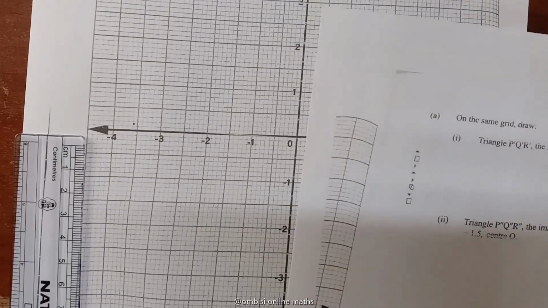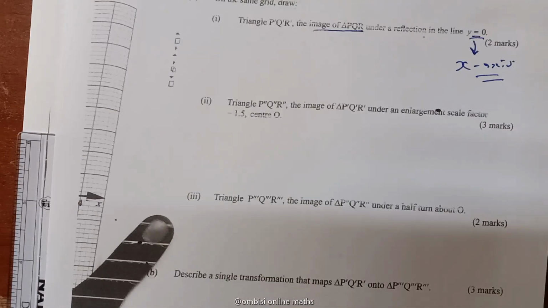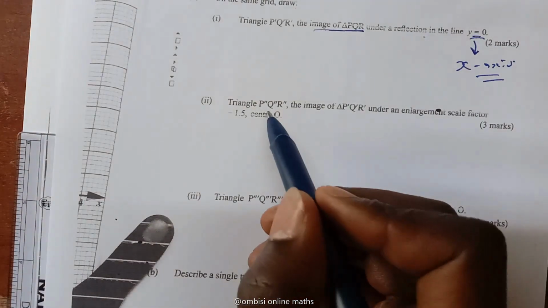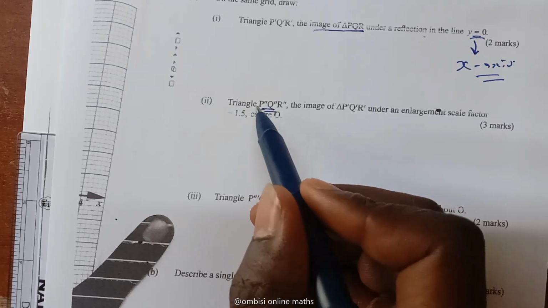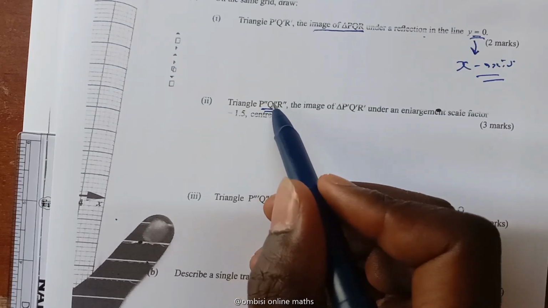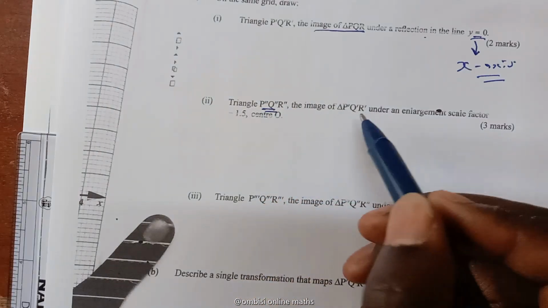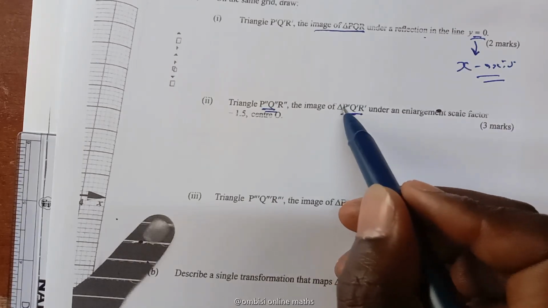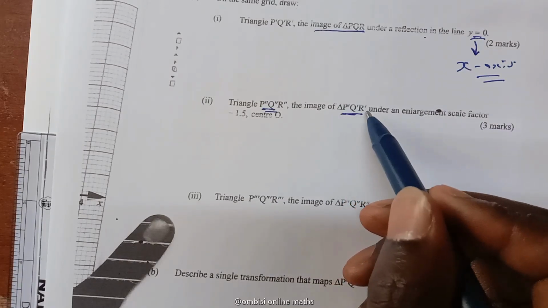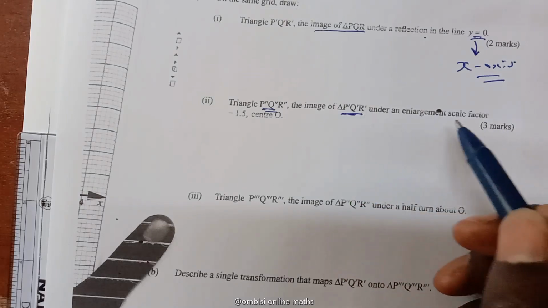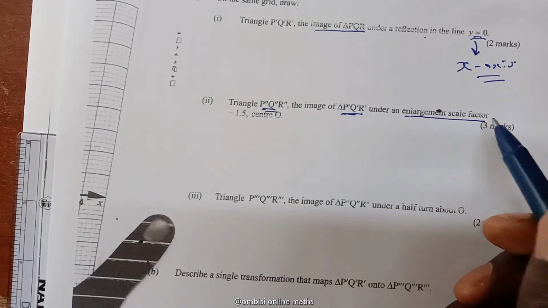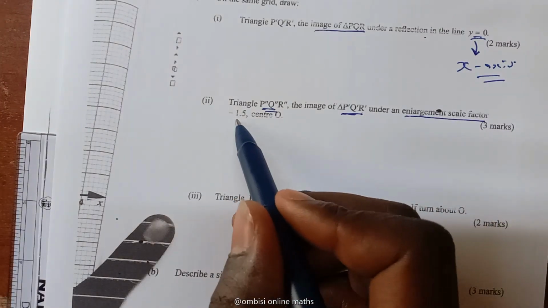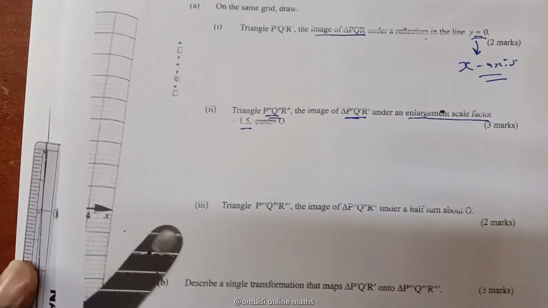Part A, Roman 2 of the same question requires us to draw triangle P double prime, Q double prime, R double prime. That is the image of P prime, Q prime, R prime under an enlargement scale factor -1.5.